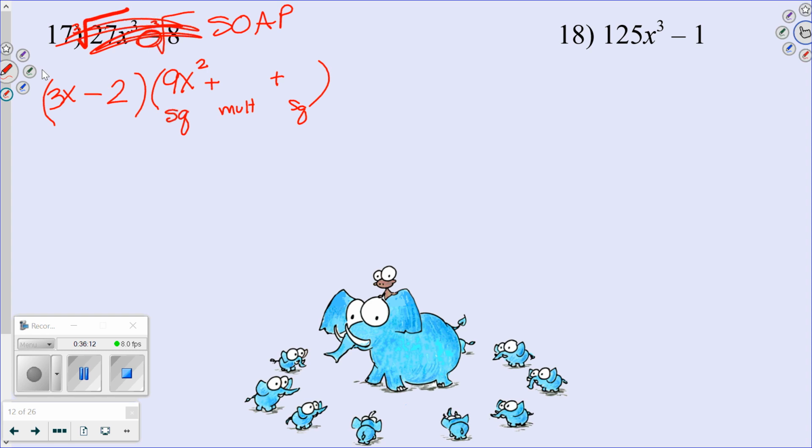Notice I didn't care what the sign was. Why don't I care? I already put all my signs in. I put them in from the beginning, so I don't have to worry about it. But 3x times 2 is 6x. And then you square the last one now. What's 2 squared? It is 4. And that is factored.